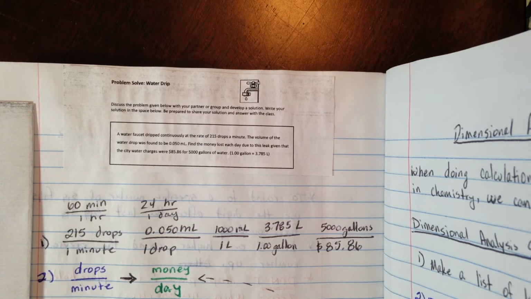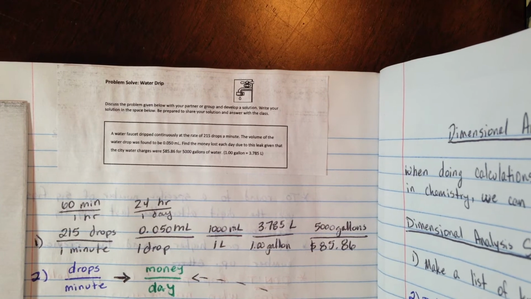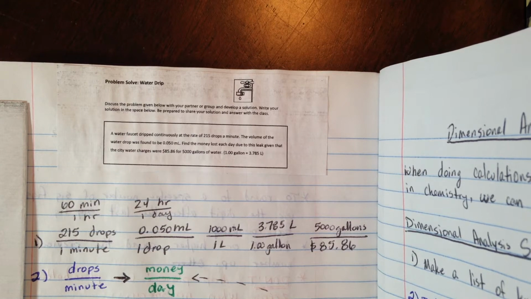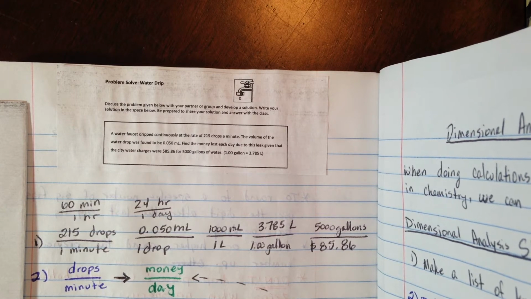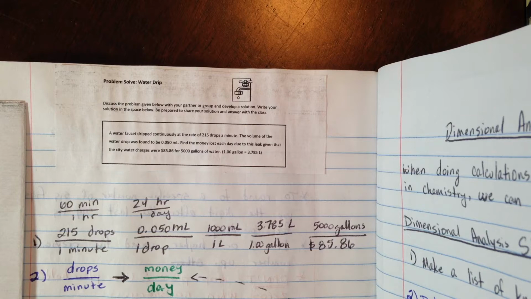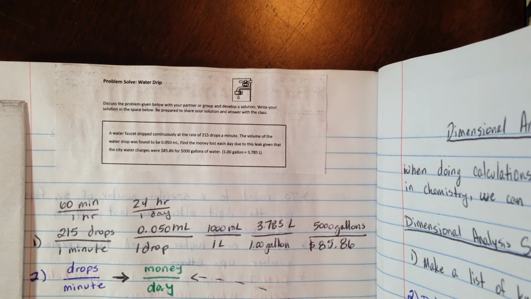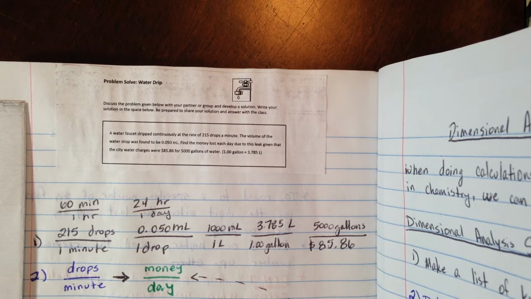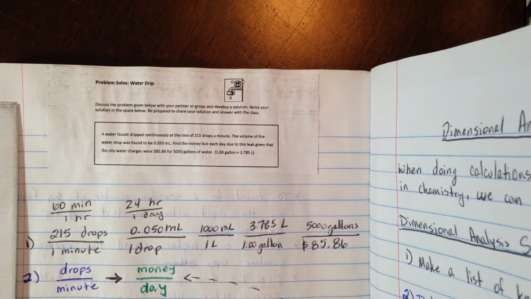It says a water faucet dripped continuously at the rate of 215 drops a minute. The volume of the water drop was found to be 0.050 milliliters. Find the money lost each day due to this leak, given that the city water charges were $85.86 for 5,000 gallons of water, and it reminds you that 1.00 gallons is equal to 3.785 liters. So that's the problem that we're trying to solve, and we're going to take these 7 steps to do it.